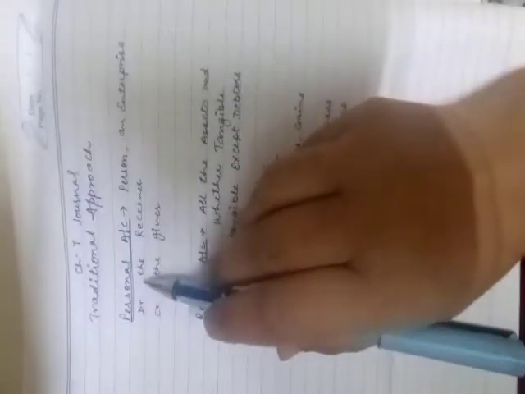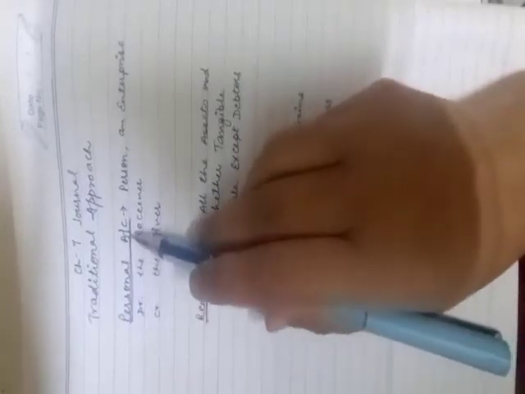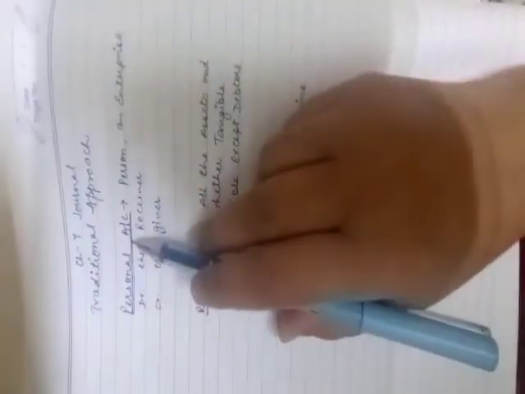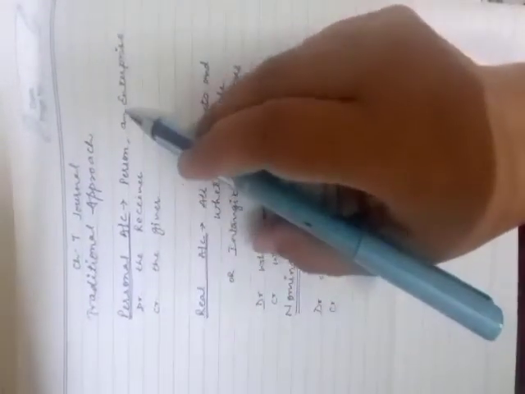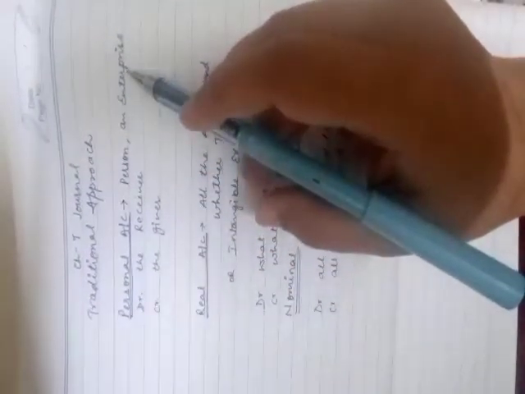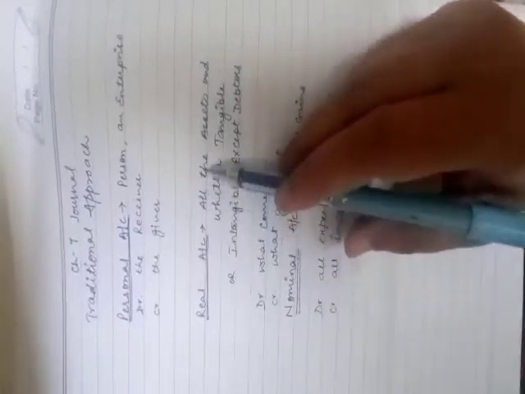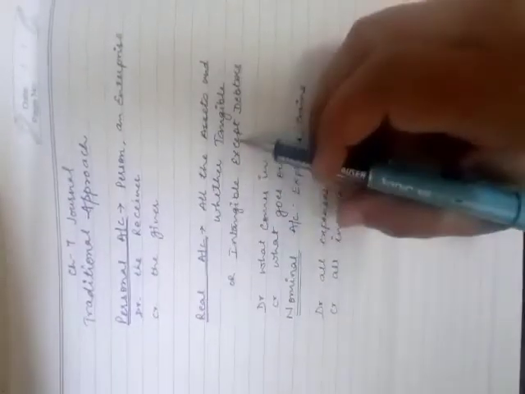In the traditional approach, there are three types of account. Number one is personal account, number two is real account, and number three is nominal account. In personal account, the names of persons, individuals, or an enterprise can be included. In real account, we include all the assets, whether tangible or intangible, except debtors. The third is nominal account, which includes all the expenses, losses, gains, and income.